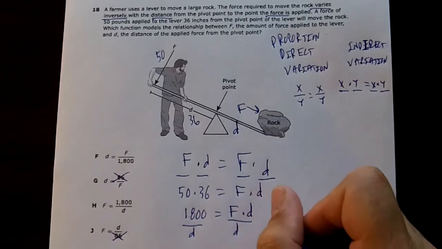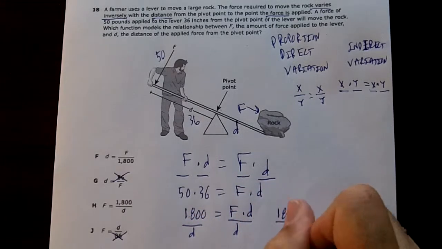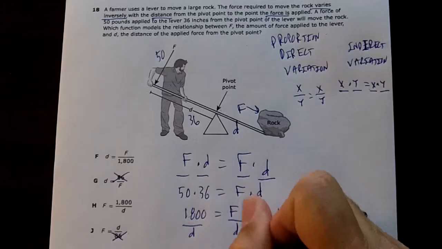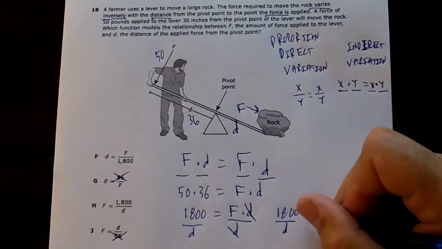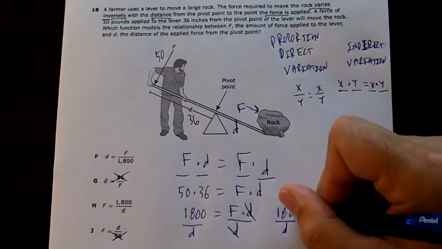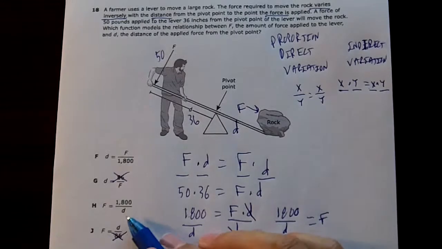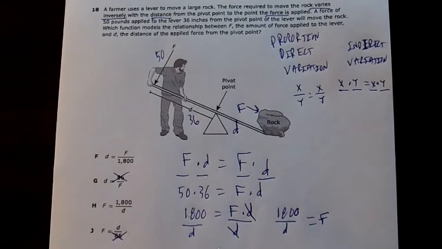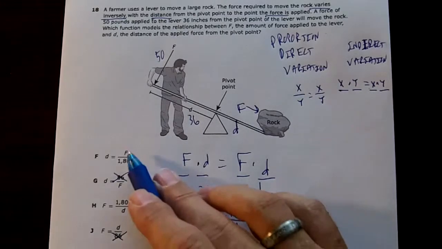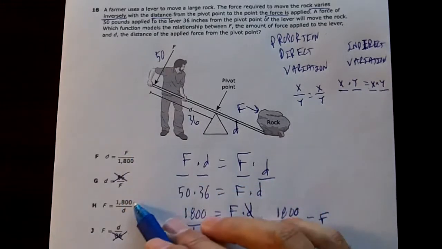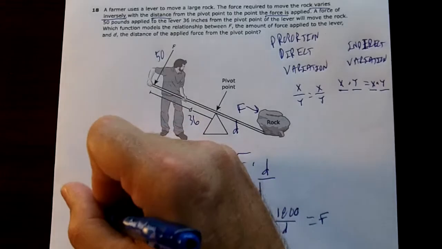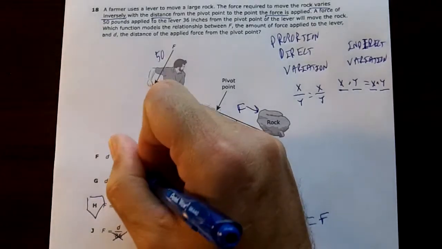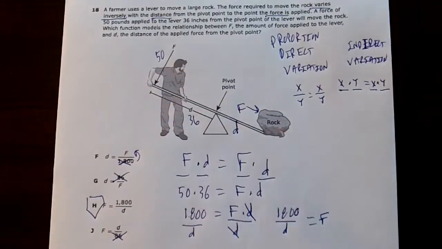If we divide that by D, we'll get 1800 over D equals F, which matches up to choice H, doesn't it? Okay, this one right here is backwards in it. The F would be on top. This one right here, the F, the 1800 is going to be your numerator in it. So choice H is the correct answer. The 1800 should be the numerator on this.